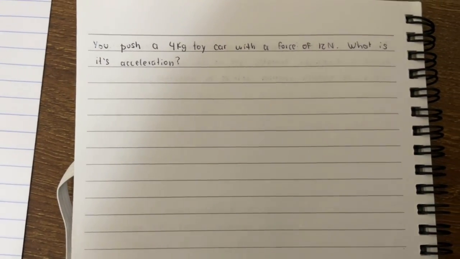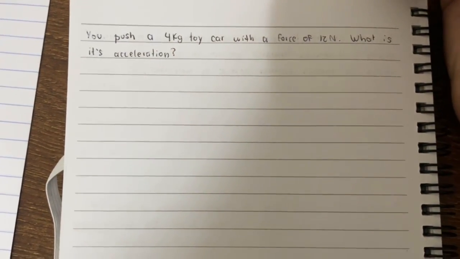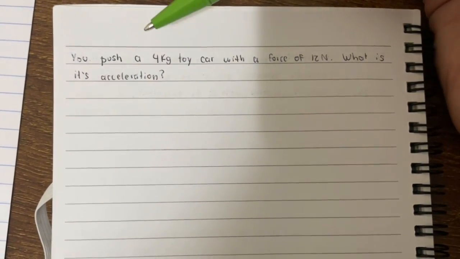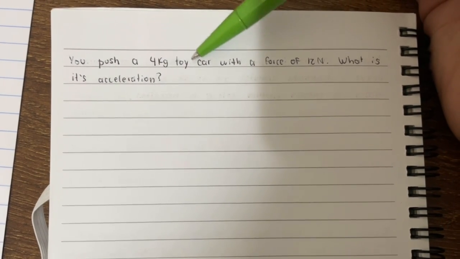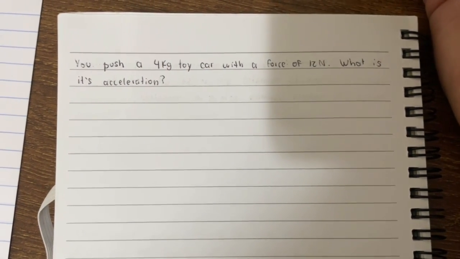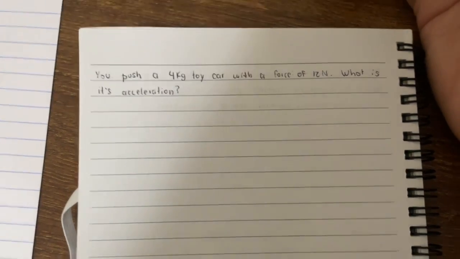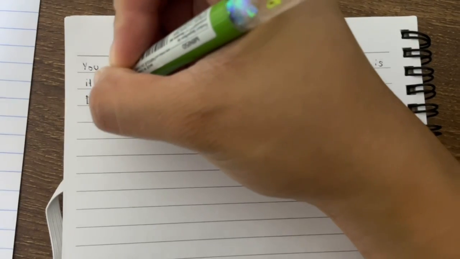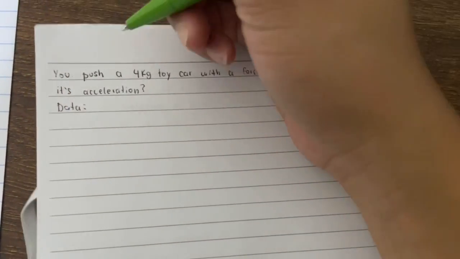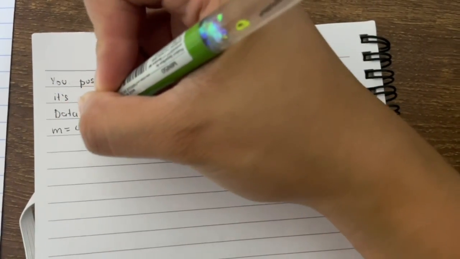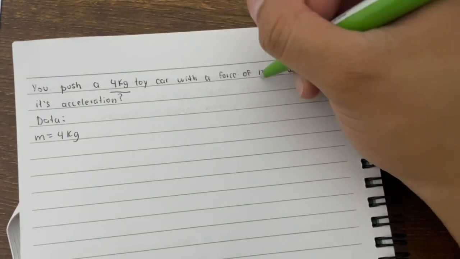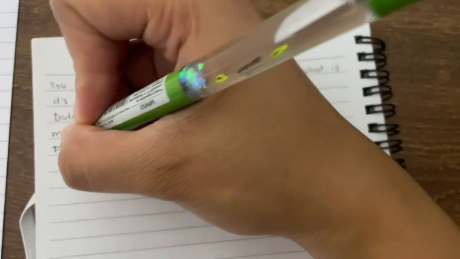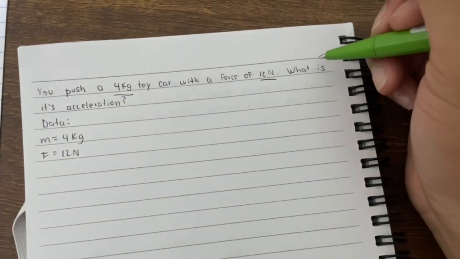Now we have the example for the second law of Newton. It says, you push a 4 kilograms toy car with a force of 12 newtons. What is its acceleration? First, the first step we have to do is to find the information or data. We have 4 kilograms, which is for mass, and 12 newtons, which is for force. And the exercise says we have to find acceleration.